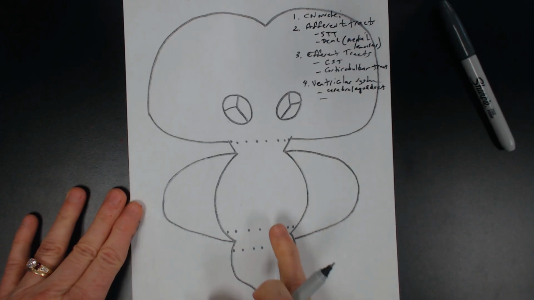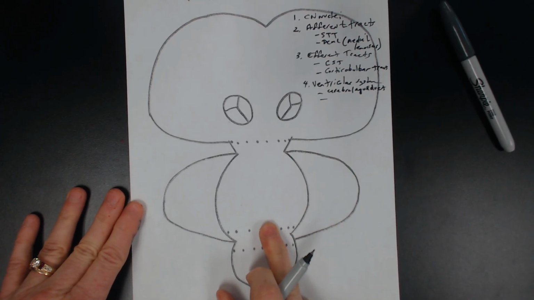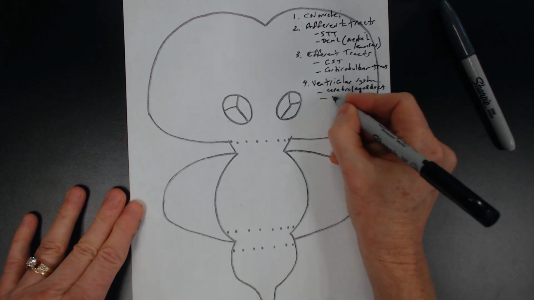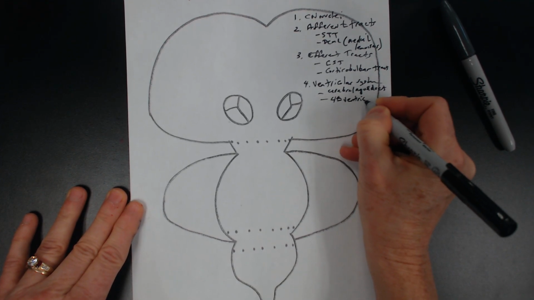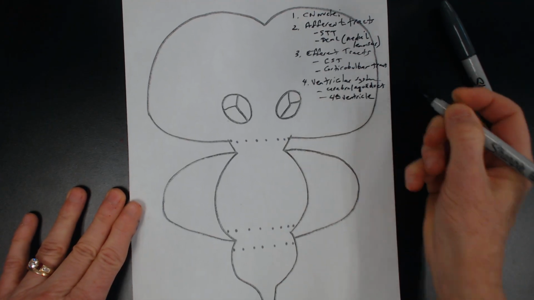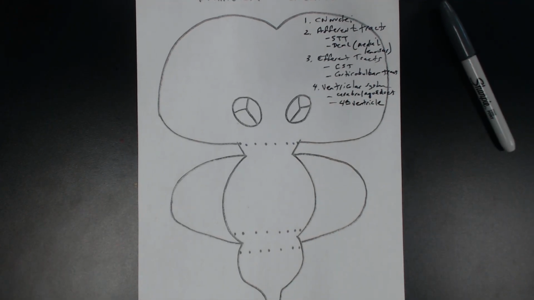Now, if I'm looking in the pons, what part of the ventricular system would I expect to see? Fourth ventricle. Awesome. That's my fourth ventricle.